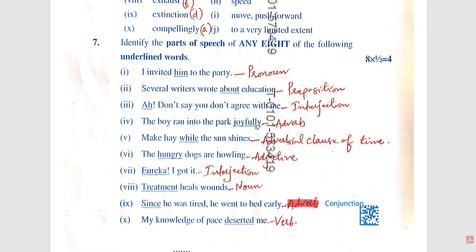Joyfully, technically, logically, annually, finally. All the words which are ending with ly are adverbs. Please do remember, any word ending with ly is an adverb in the majority of the cases.